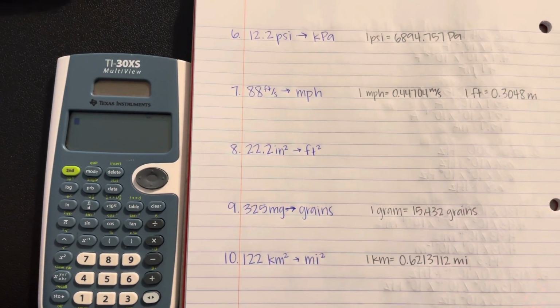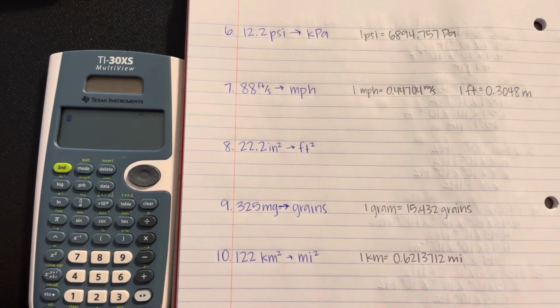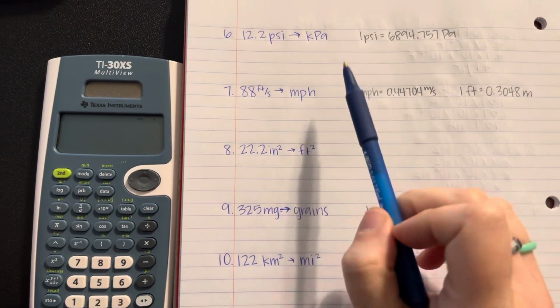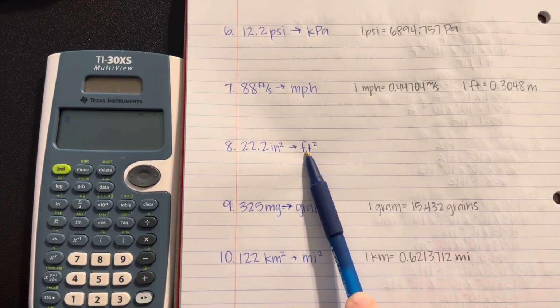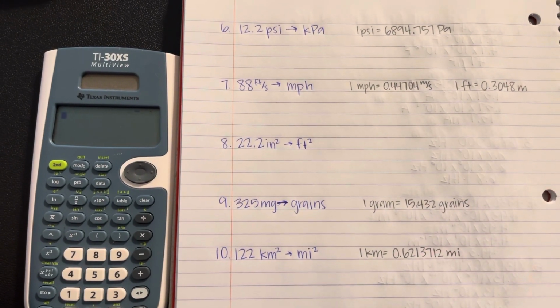All right, y'all, you've made it to the back of the worksheet. We're doing problems 6 through 10. This is using dimensional analysis to do unit conversions. I've just gone ahead and written the basics of what was given and what unit I'm trying to get to, and then all the unit conversion factors that I'm going to need.